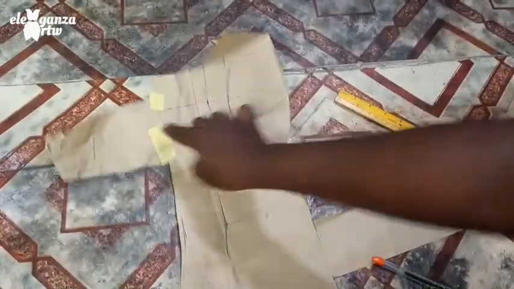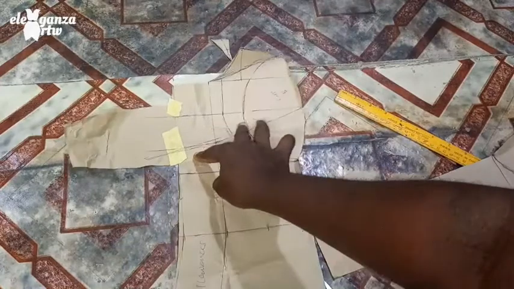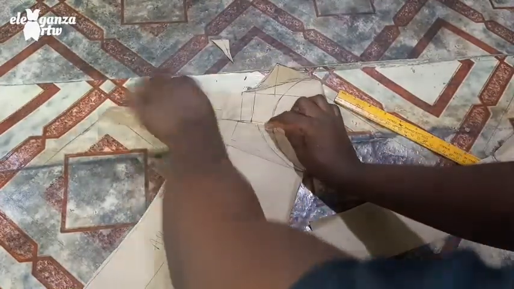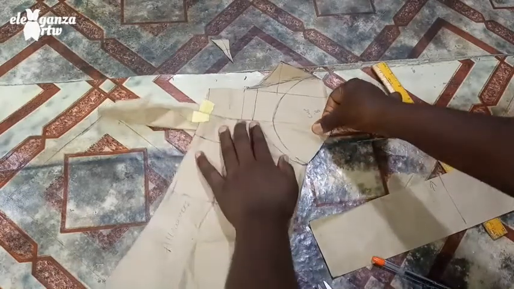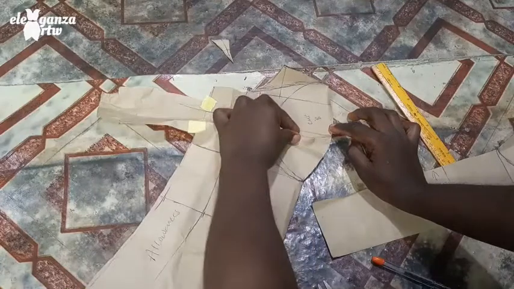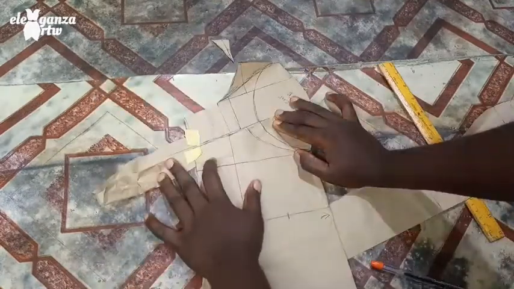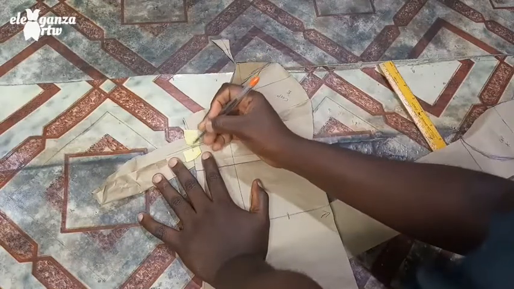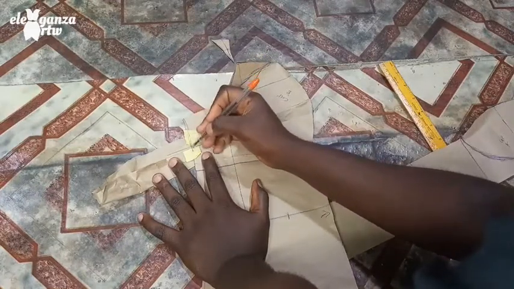You can either trim it off or you just do it like this, pleat it like this. Make sure that this place is not pleated as well. So you see, this allowance is now a little bit shorter.